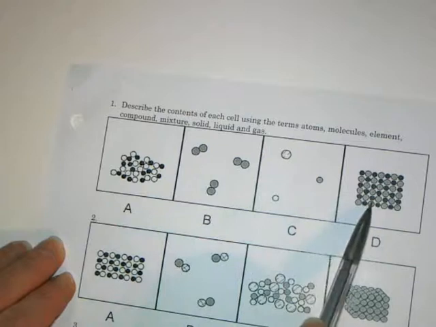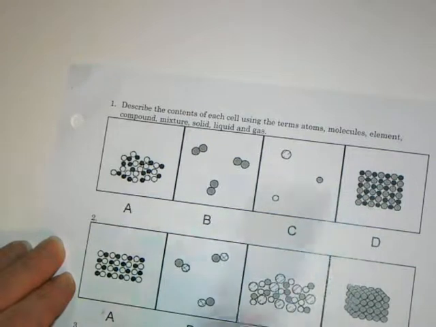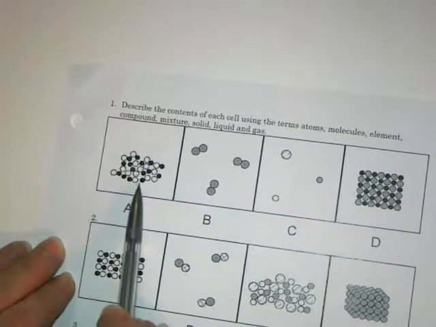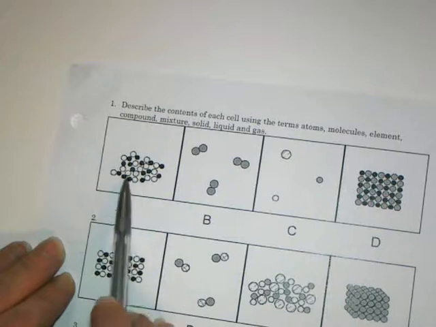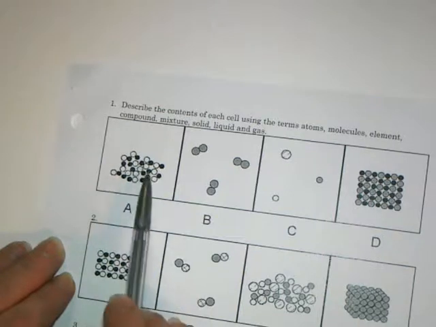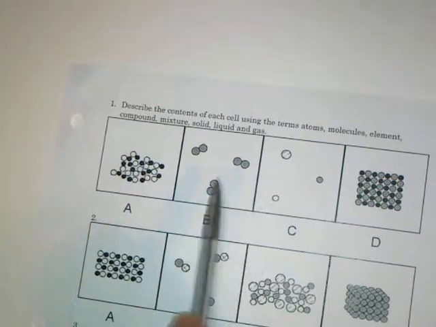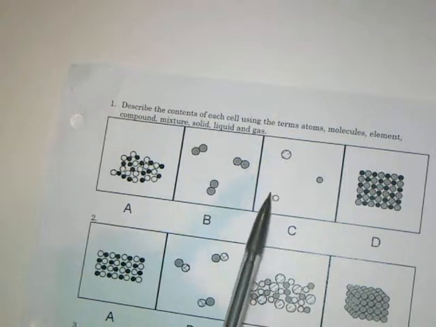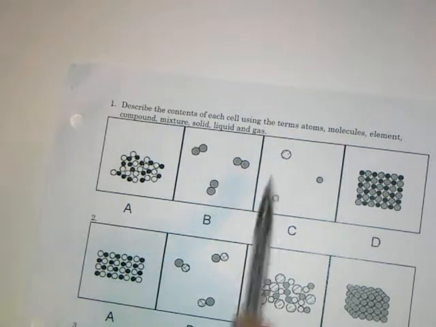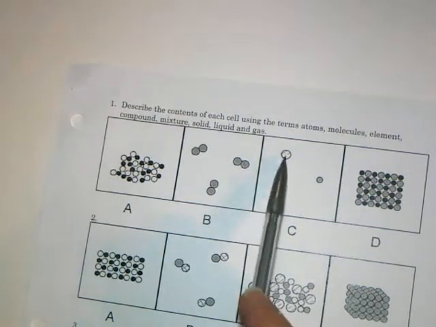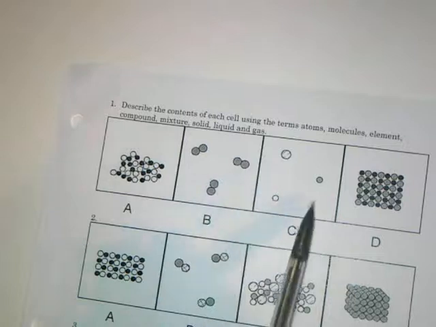Not much empty space, and we have some order. A little bit more empty space, but not much order. We can see possibly these could exchange places, where these have approximately at least 10 diameters of separation from one gas particle to another. So we would say in the gaseous state.